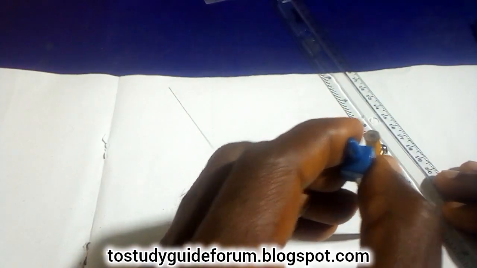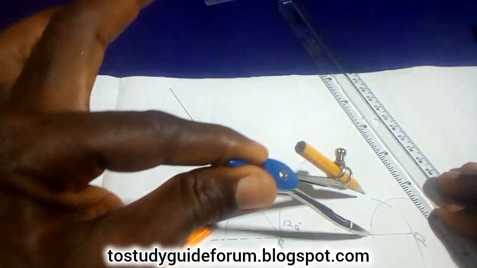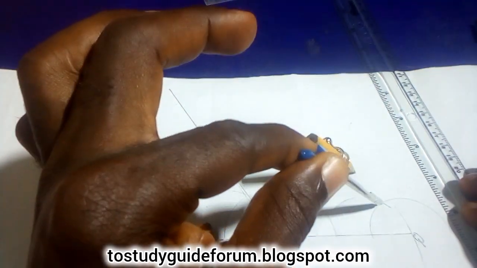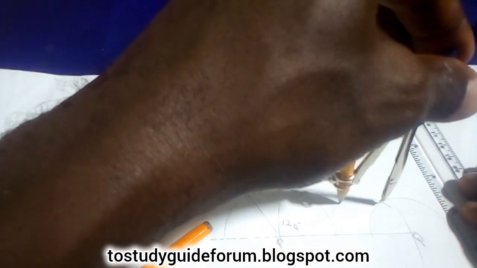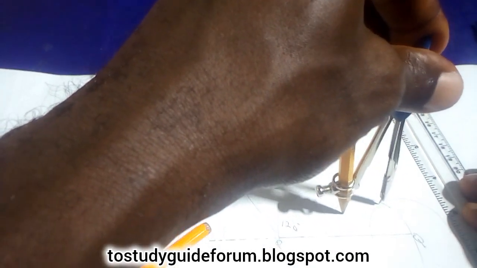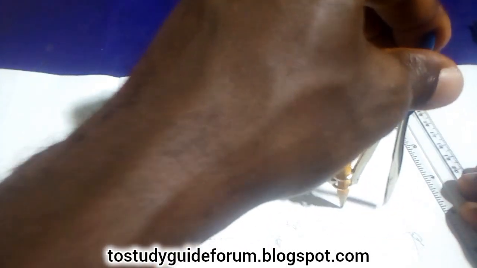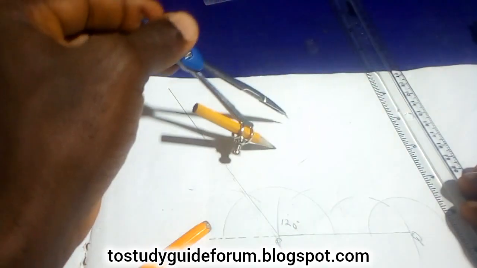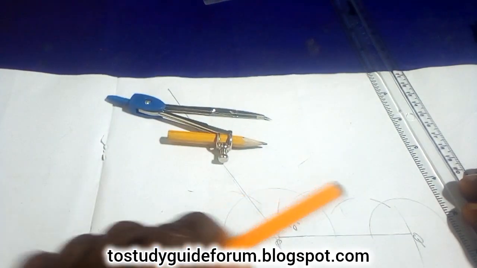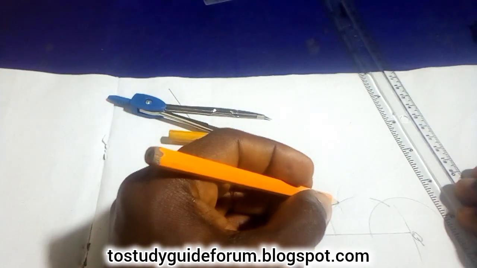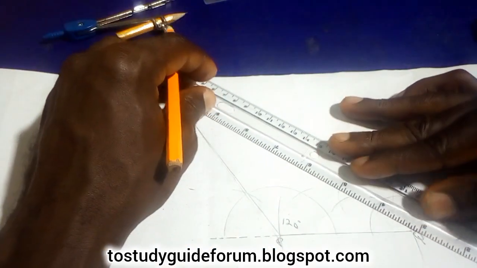To divide it, I take a position again. Look at where I have it. Then I make another arc with the same radius, coming over to this other point. Look at where I'm using. You can see the points of intersection with the first arc that gave us the 60. That's where I'm using. Now already I have what I'm looking for. This is the point of intersection of the two. Then I join them.